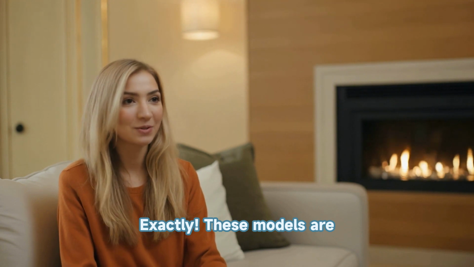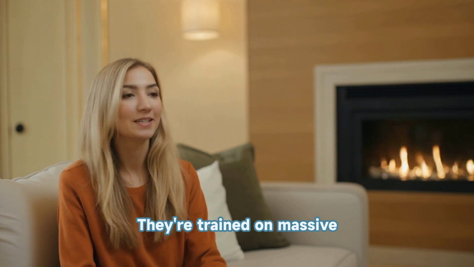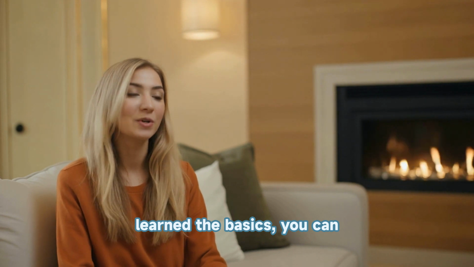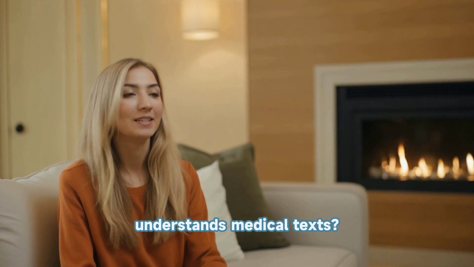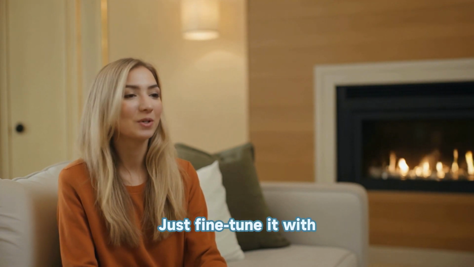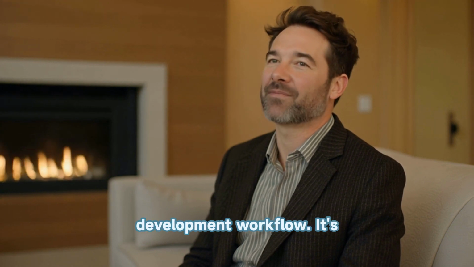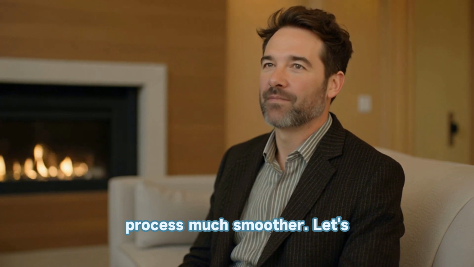Exactly. These models are like multi-purpose tools. They're trained on massive data sets, and once they've learned the basics, you can adapt them for almost anything. Want an AI that understands medical texts? Just fine-tune it with relevant data. And what's even more interesting is the development workflow. It's broken down into 5 stages, which makes the process much smoother.